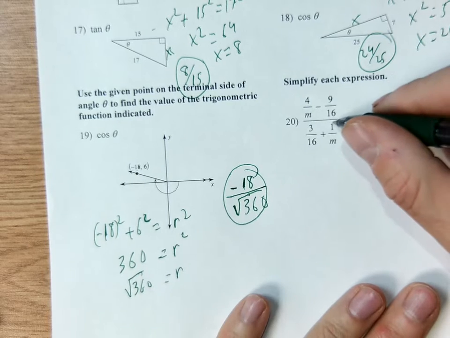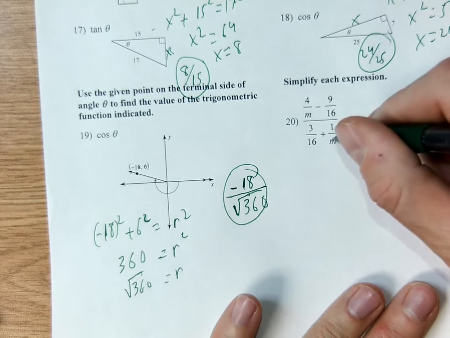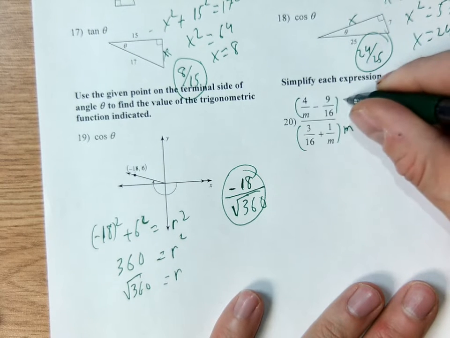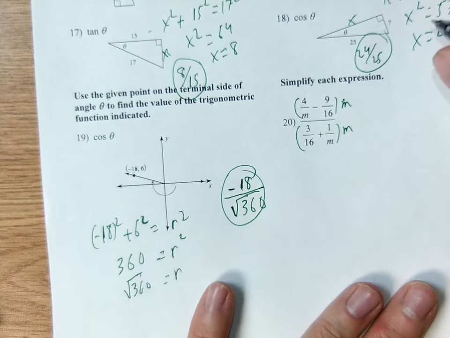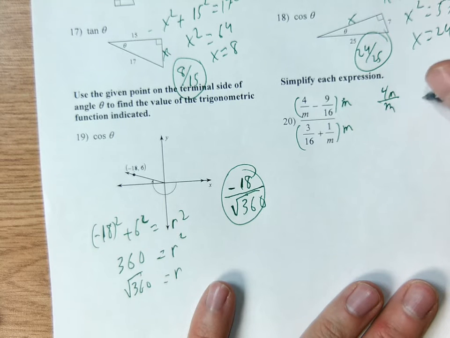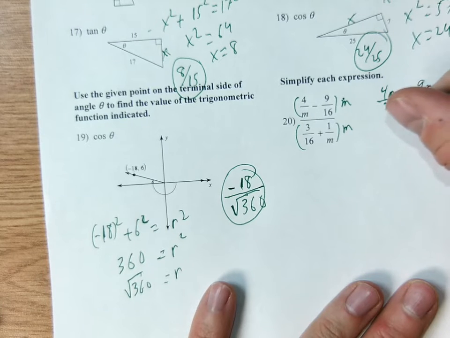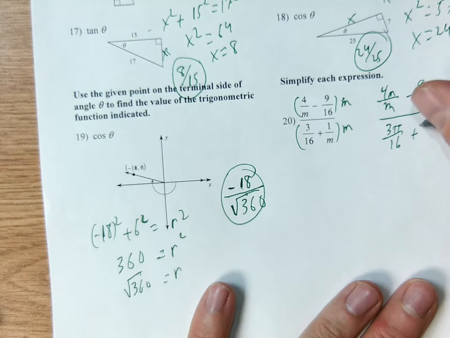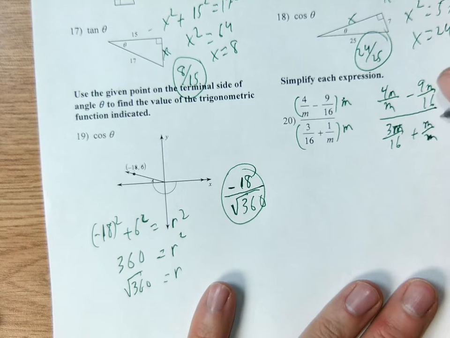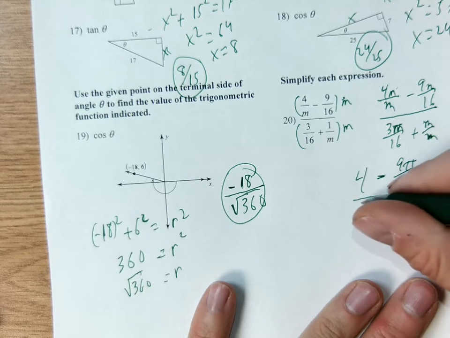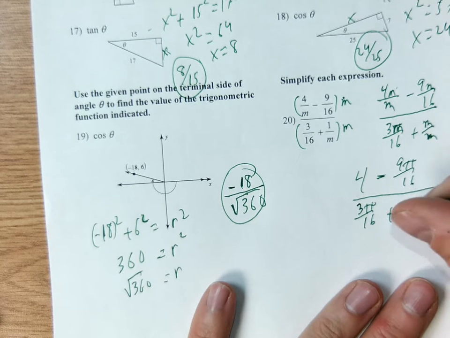Alright, next one. We need to get the m out of the bottom here. So I'm going to times this one by m, and this one by m. And that's going to become 4m in the top over m minus 9m over 16. This m over m is going to cancel in a minute here. Over 3m over 16 plus m over m. So the m's here will cancel and the m's there will cancel. So I have 4 minus 9m over 16 over 3m over 16 plus 1.